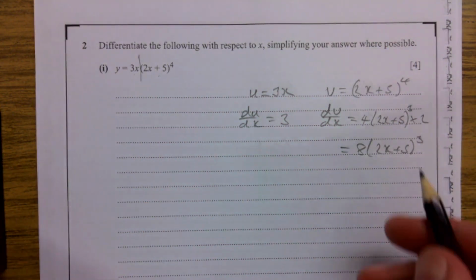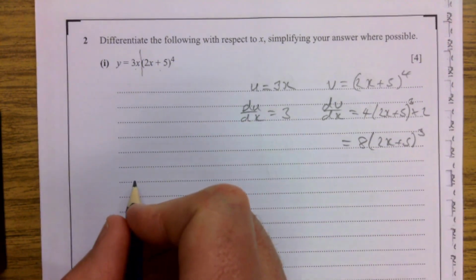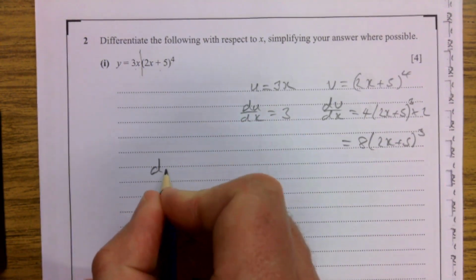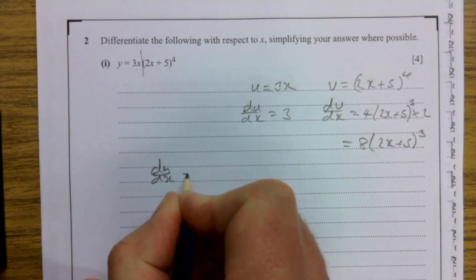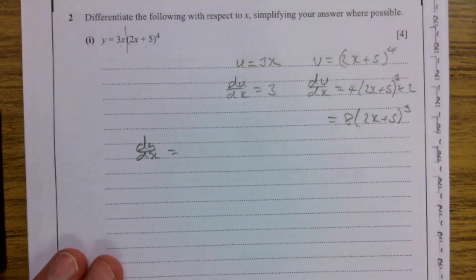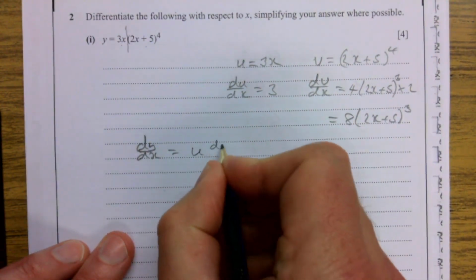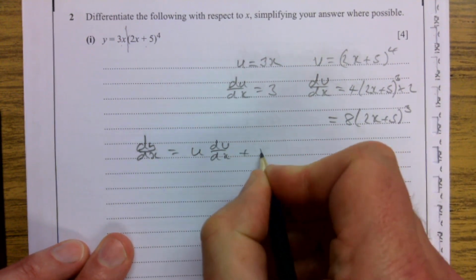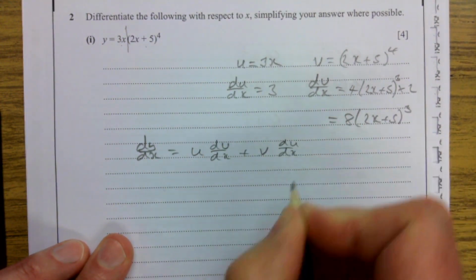So let's see what we have. Our formula for dy by dx is going to be u dv by dx plus v du by dx.